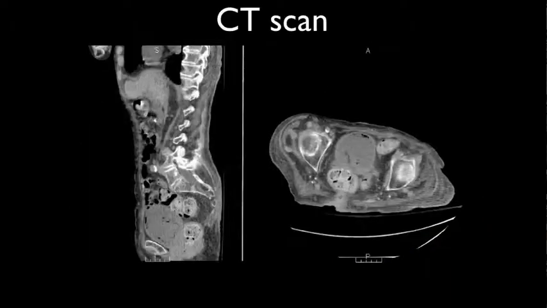A CT scan was obtained and showed a loculated complex fluid collection in the bladder, which represents infected fluid. There are also multiple pockets of air concerning for a gas-forming organism and some left-sided hydronephrosis secondary to urinary outflow obstruction from the complex bladder content. Therefore, the diagnosis of pyelonephritis with left-sided hydronephrosis and pus within the bladder was made.